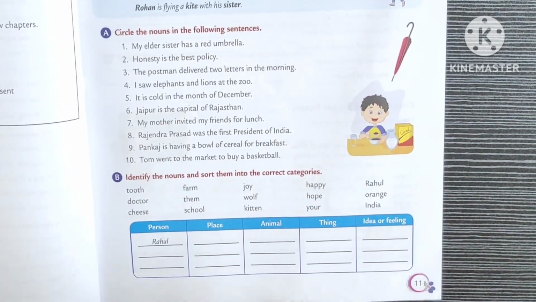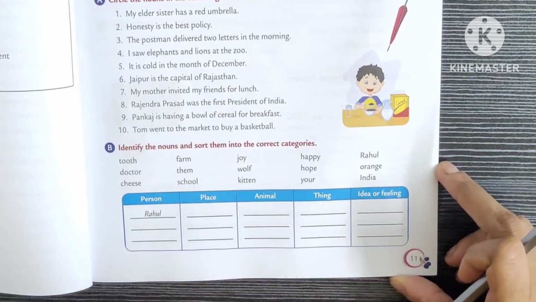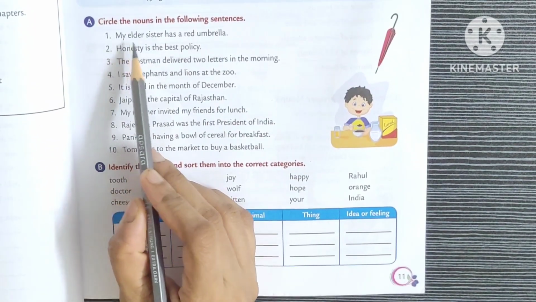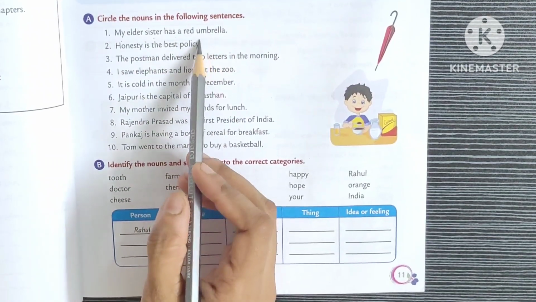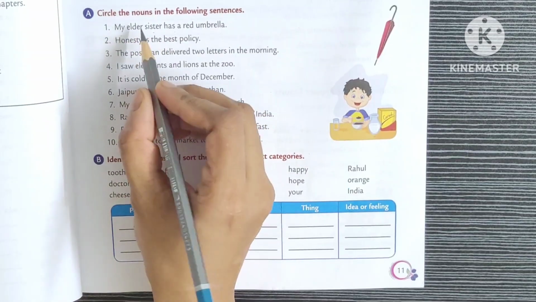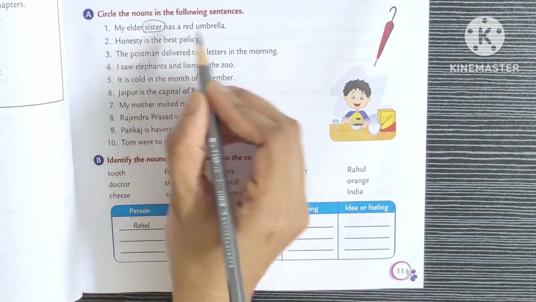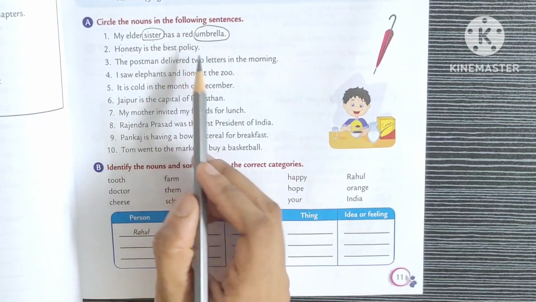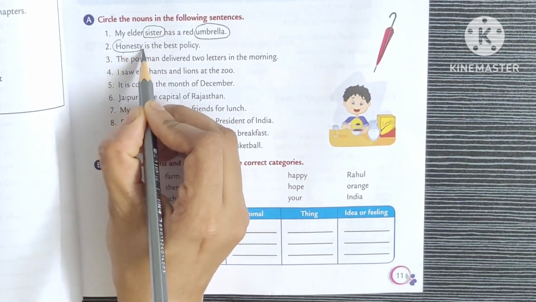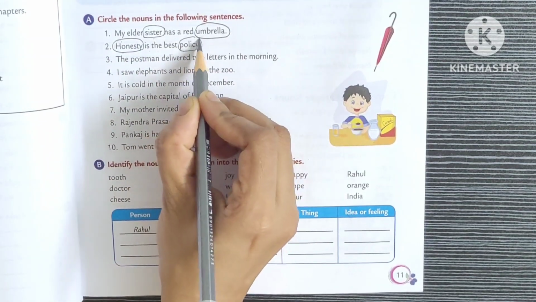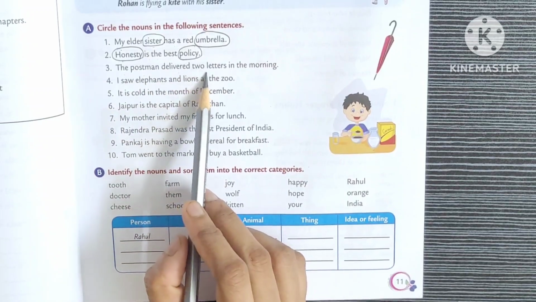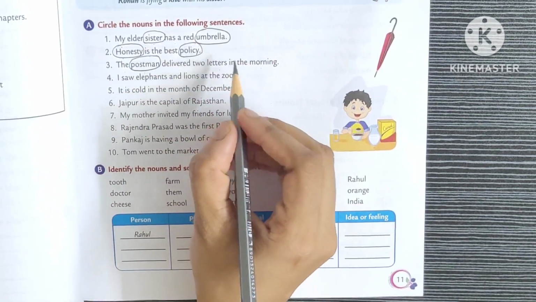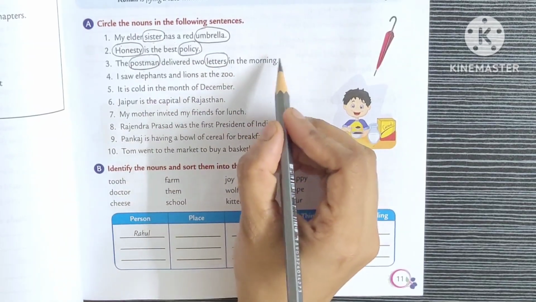Circle the nouns in the following sentences. My elder sister has a red umbrella. Circle the nouns. Here, sister is a noun, umbrella is a noun. Okay. Next, honesty is the best policy. Honesty and policy are the nouns. The postman delivered 2 letters in the morning. Postman, letters, morning.